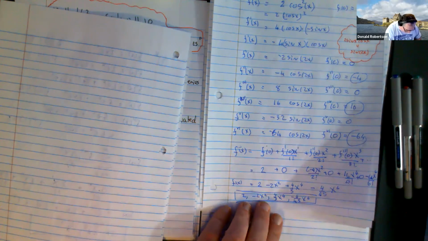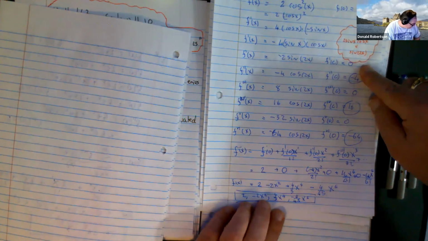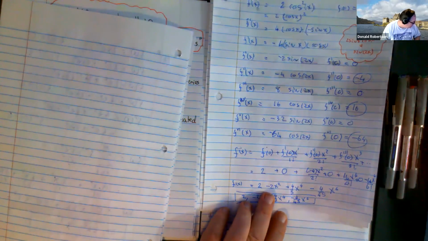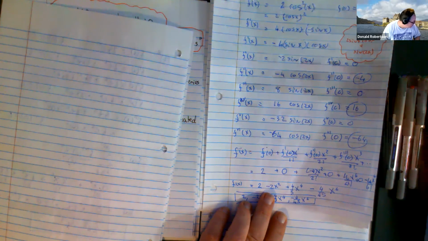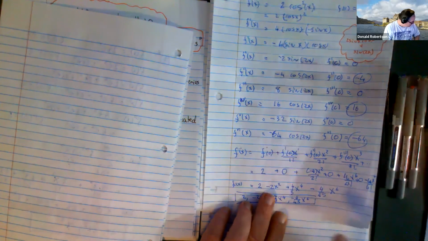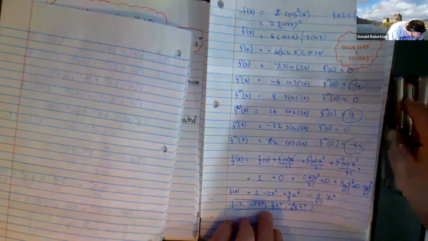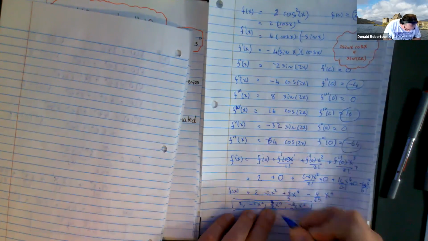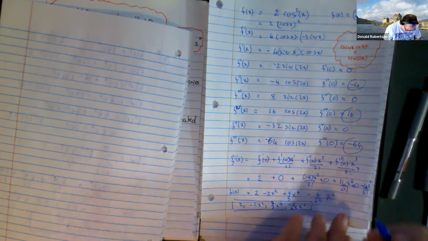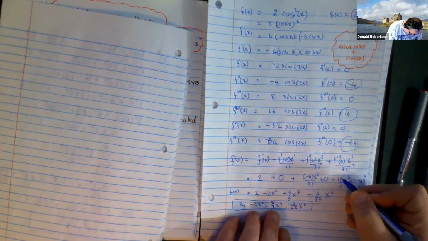So I got 2, 0, -4, 0, 16, 0, -64. Okay, so I can tell you that that is correct because it matches them. And I have 2, check. -2x², check. Oh, there we go. This one here is 2. So I simplified this one. So it's 2/3. And the last one I got right. So I said that was 4/3 and it was only 2/3. So let's check that out.